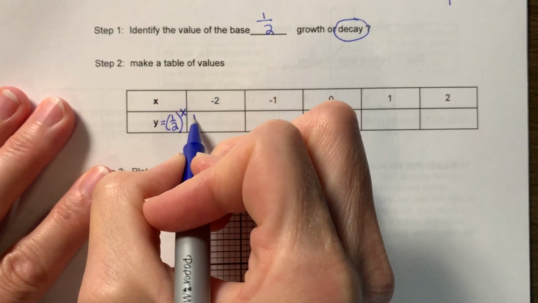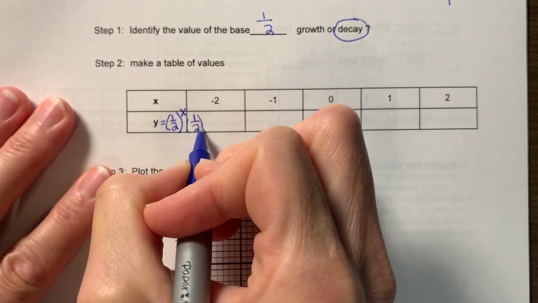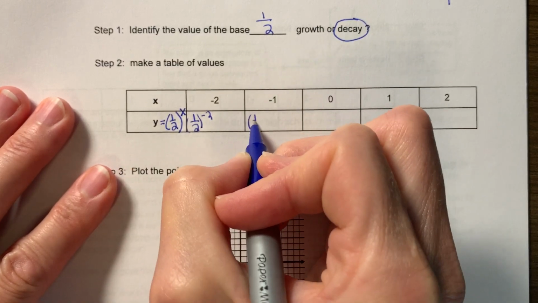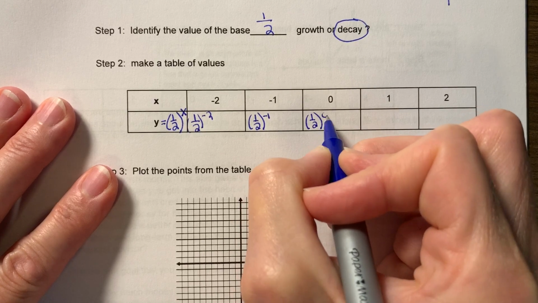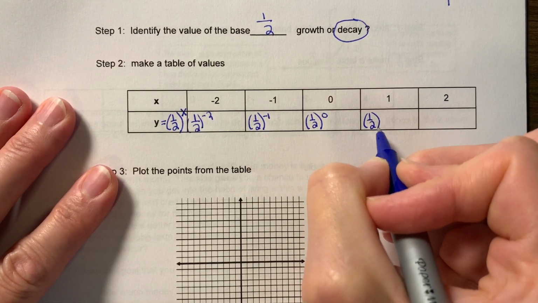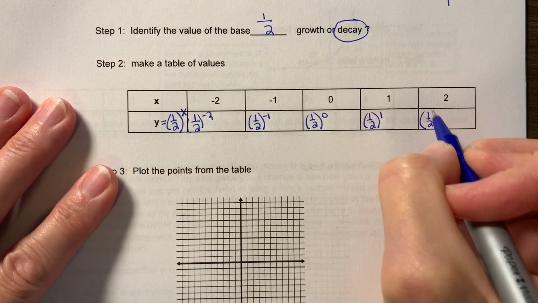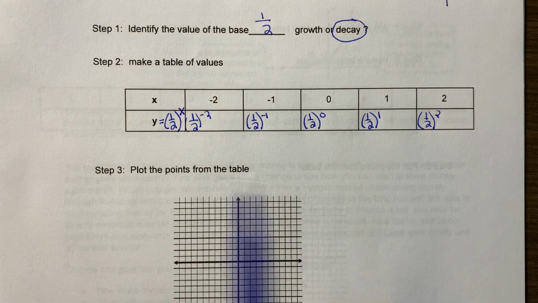So if x is -2, I'm going to have 1/2 to the -2, 1/2 to the -1, 1/2 to the 0, 1/2 to the 1, 1/2 to the 2. I think it's just a lot easier to fill those all in first and then simplify later.